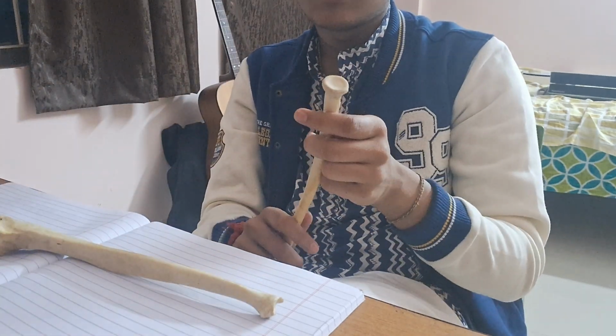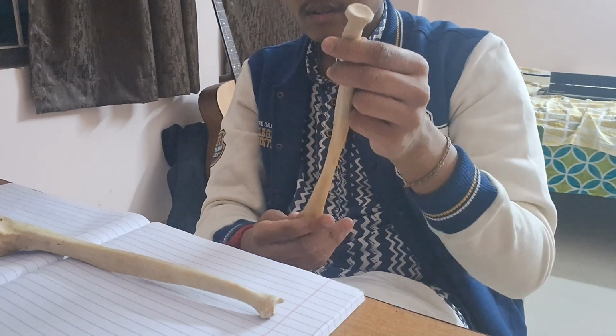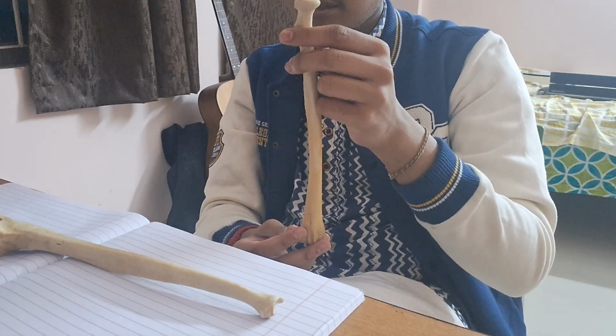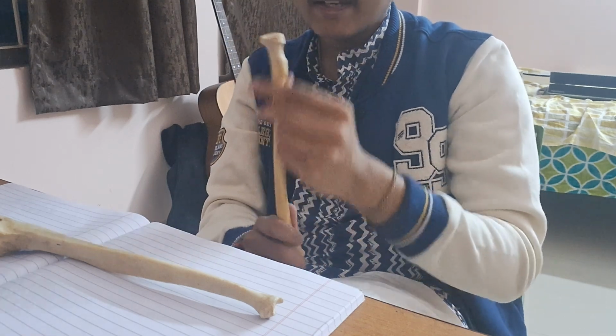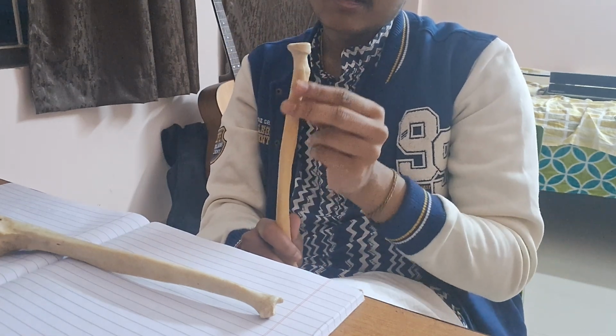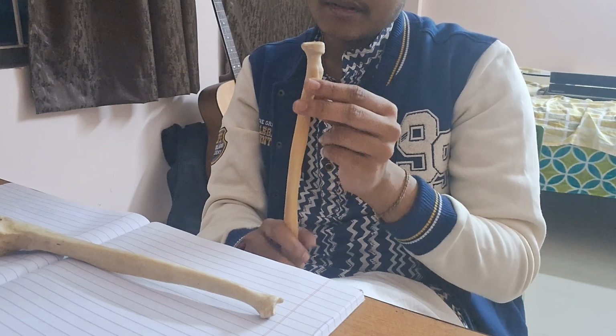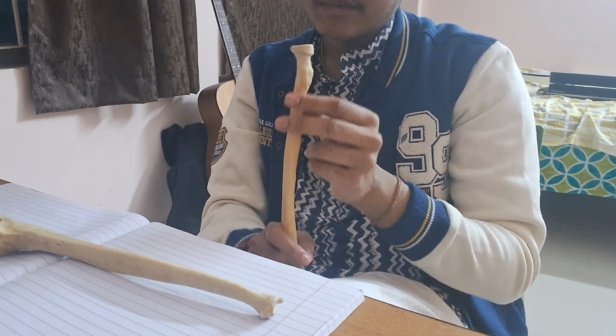Okay, and also gets attached to the medial surface of the radius, right?